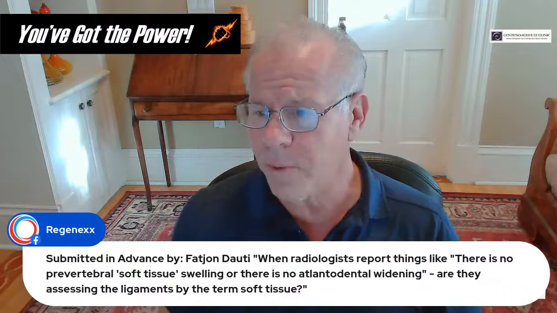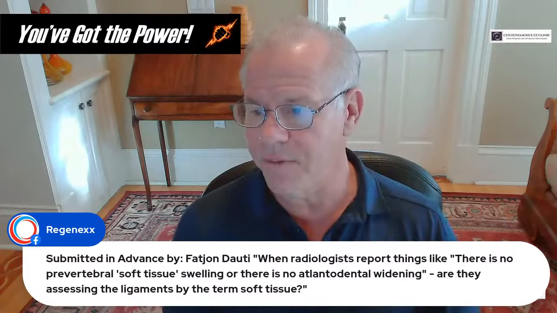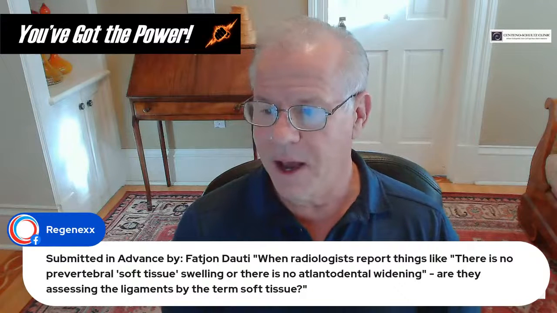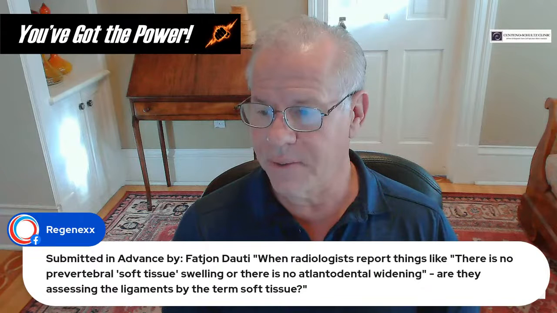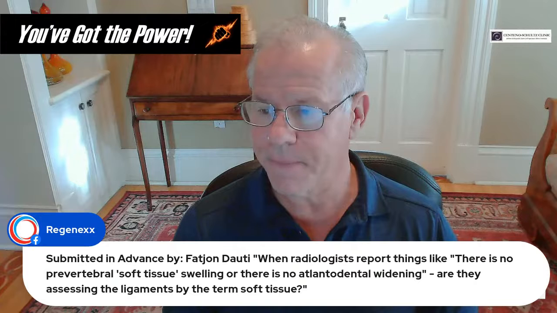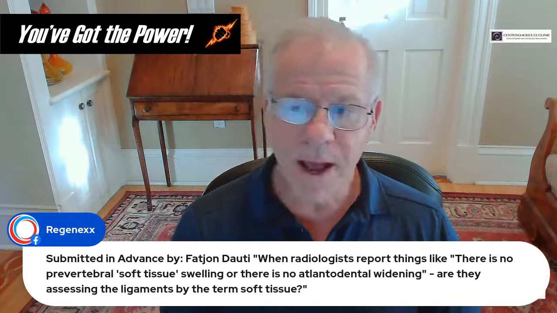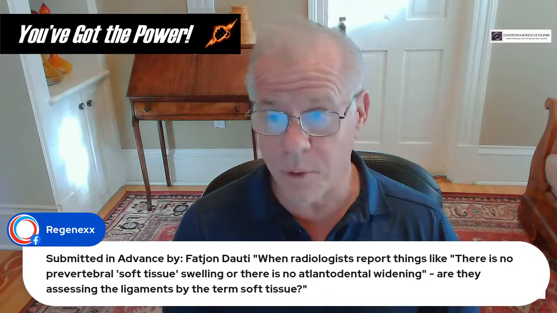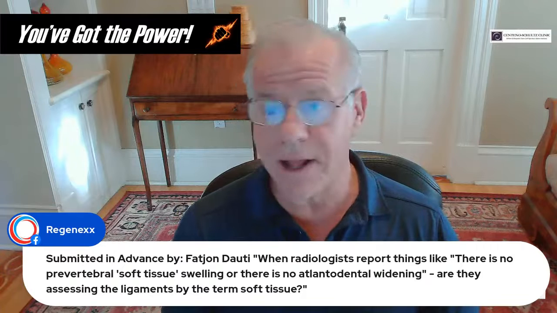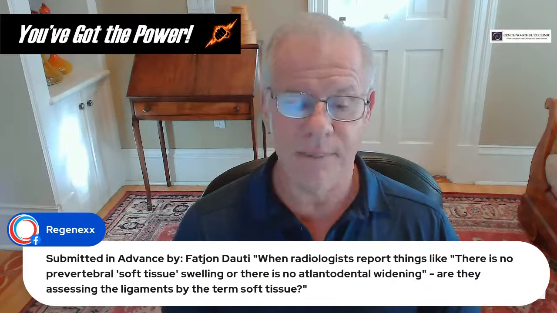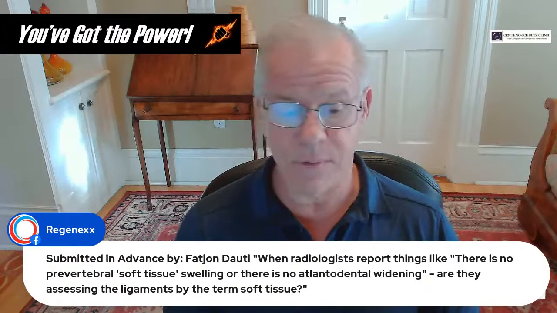When radiologists report things like there is no prevertebral soft tissue swelling, or there is no atlantodental widening, they're assessing the ligaments with the term soft tissue. Let's just say that if you're reading a report like that, the average radiologist is not looking at all the ligaments in the neck that we would discuss here.